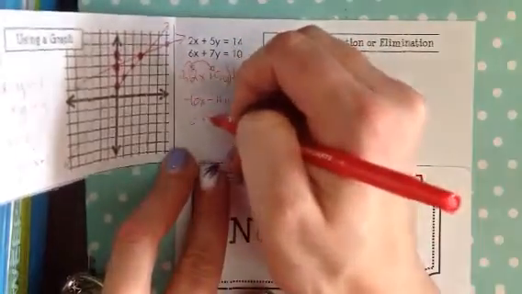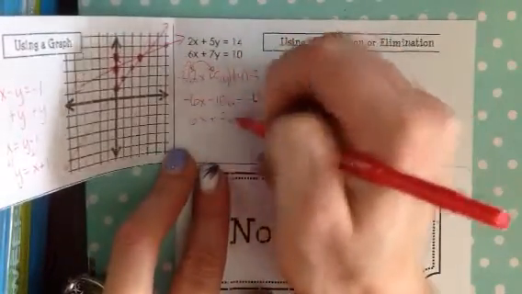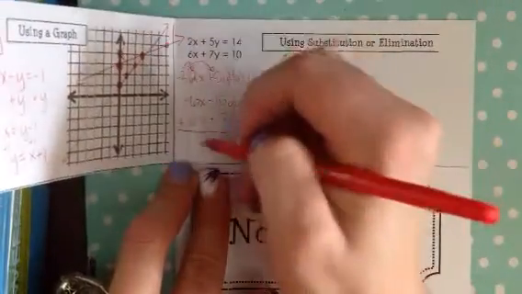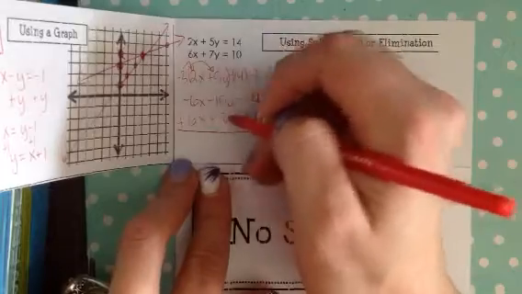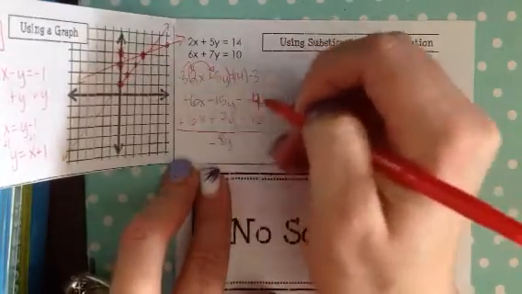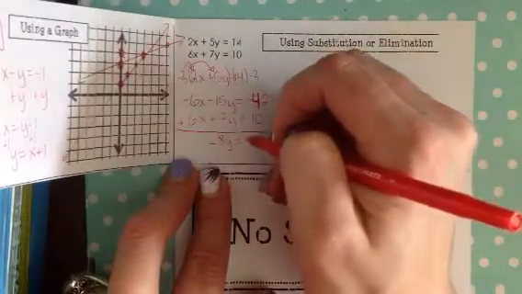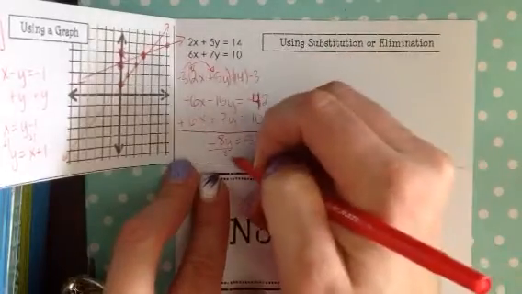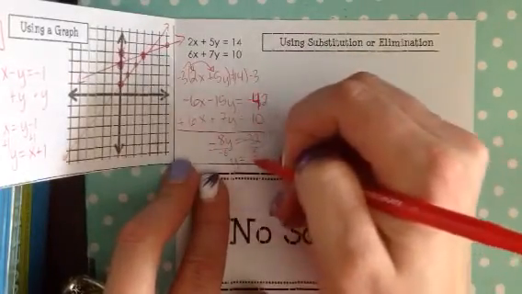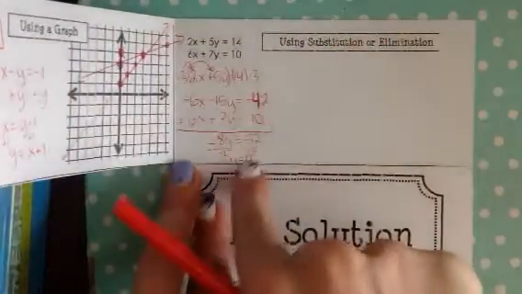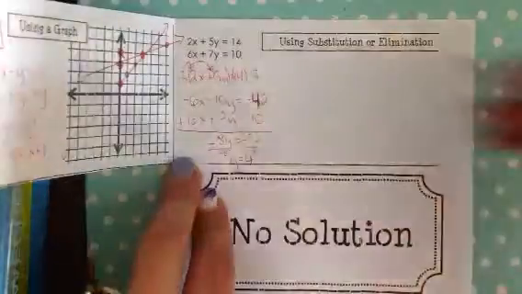I can now add the second equation to this one, 6x plus 7y equals 10. When I add those together, I get negative 6 plus positive 6 is 0. Negative 15y plus positive 7y is negative 8y. And negative 42 plus positive 10 is negative 32. If I divide both sides by negative 8, I end up with y equals positive 4.